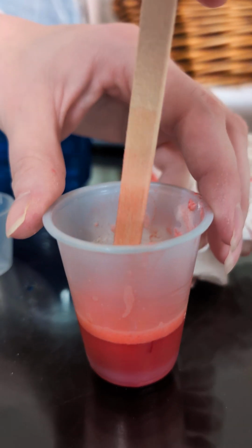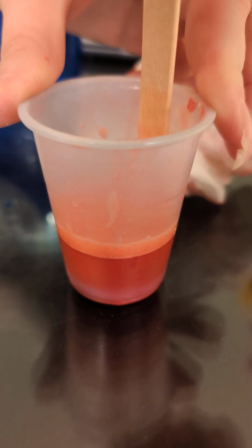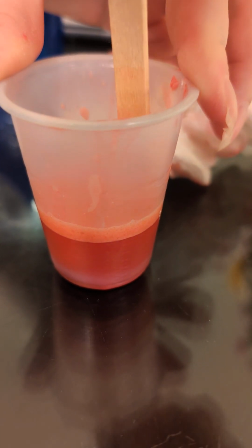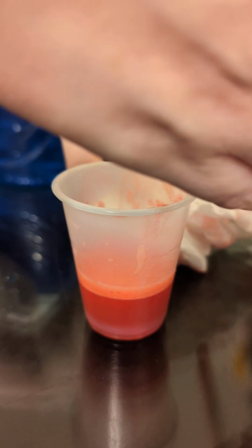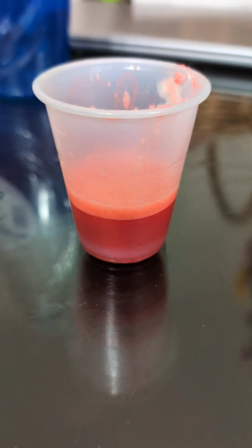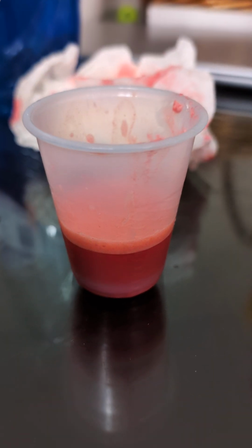Combine these thoroughly, but avoid overmixing. This will help maintain the fizzing reaction and prevent the mixture from becoming too thick. Observe the changes and record your findings. It is orange. Yeah, it's changing the colors a little bit. When I look at the phone, it's orange.